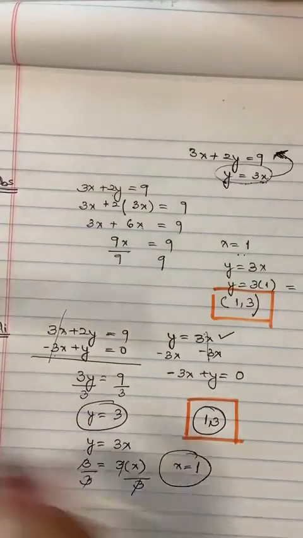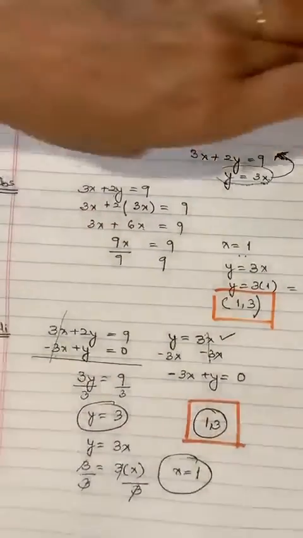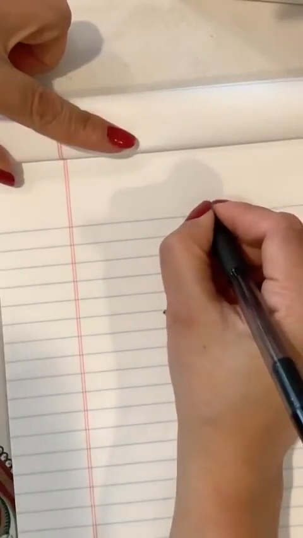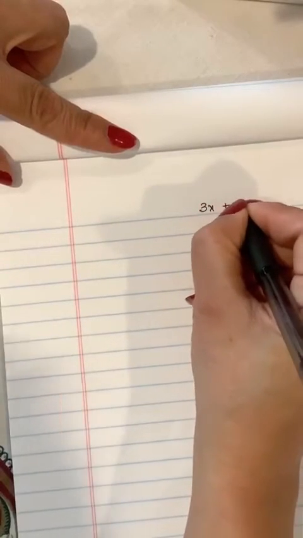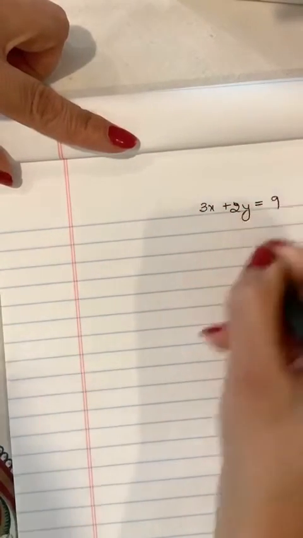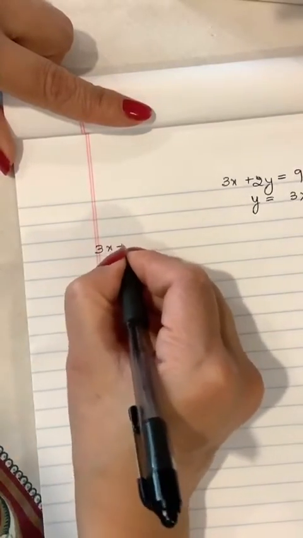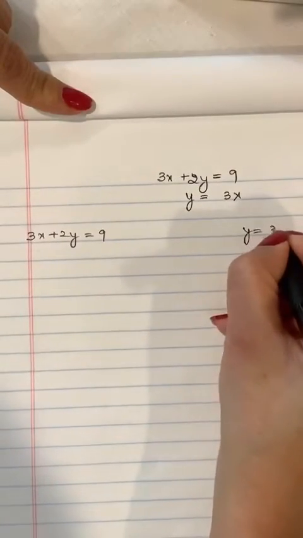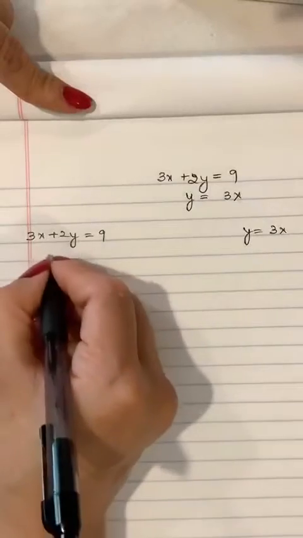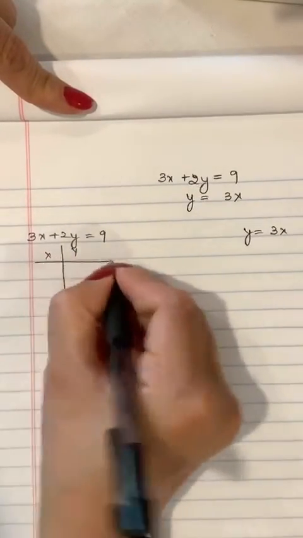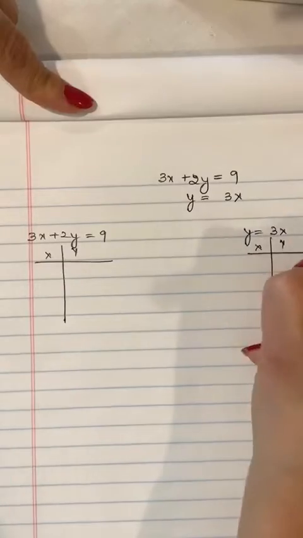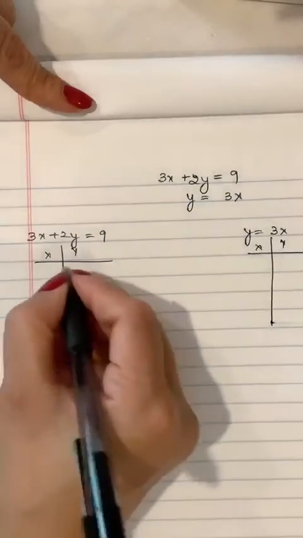Okay, now since we have the time, I'm going to go ahead and solve this problem graphically. So again, copying the equations, 3x plus 2y equals 9 and y is equal to 3x. I'm going to make two tables, x and y, x and y. You need 2 points to draw a line.